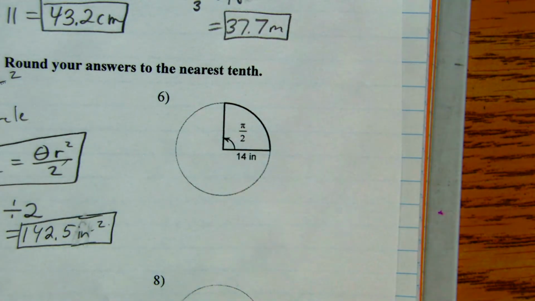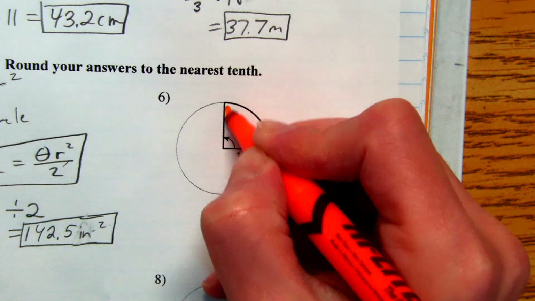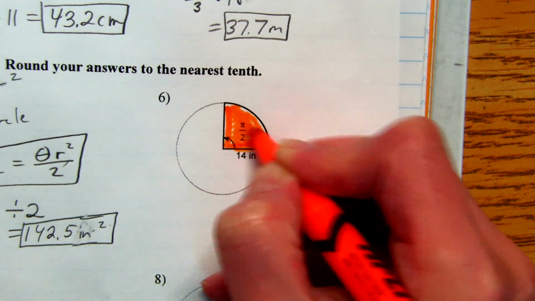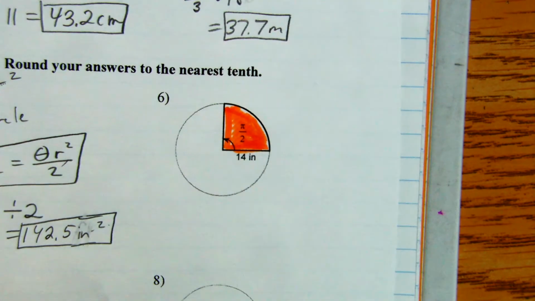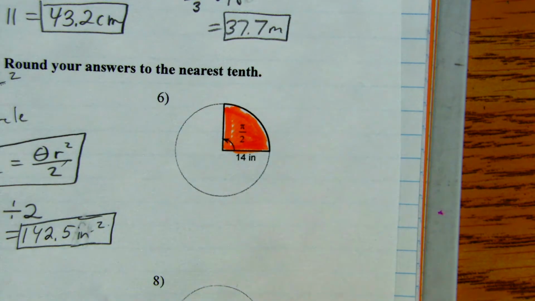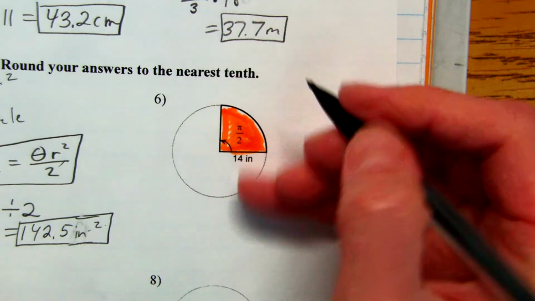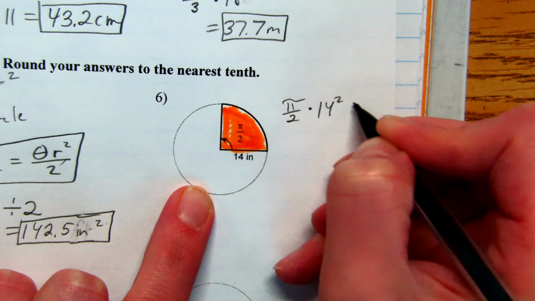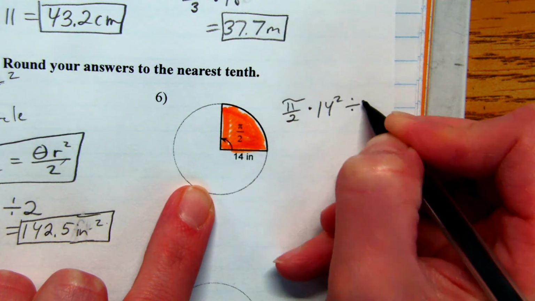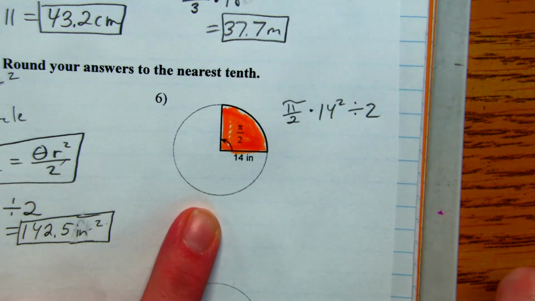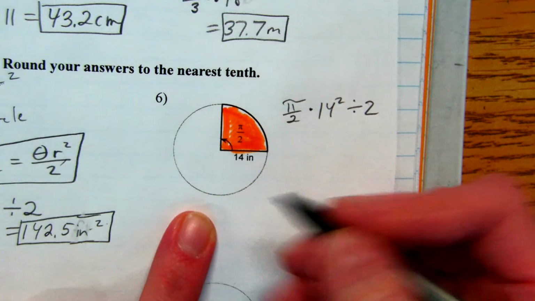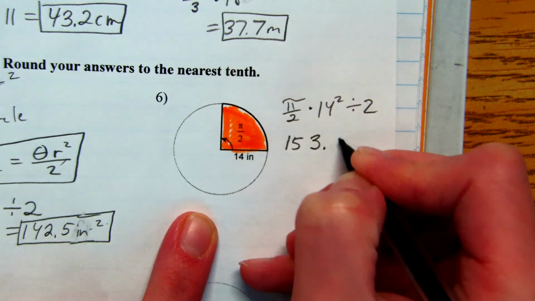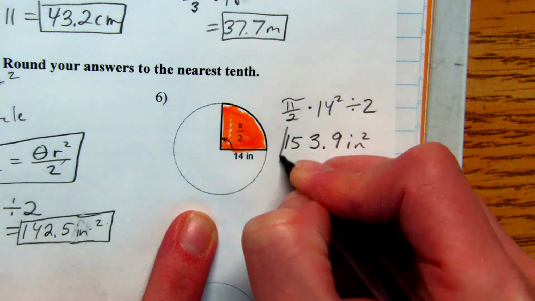Okay, thank you. So over here we have pi over 2 as the angle. The radius is 14 inches. And so we're trying to find the area of this whole sector in here. I'm just coloring it to make sure you understand. We're going to take pi over 2 times 14 squared and then divide that answer by 2. So if you type all of that in and round it off, it comes out 153.9 inches squared.